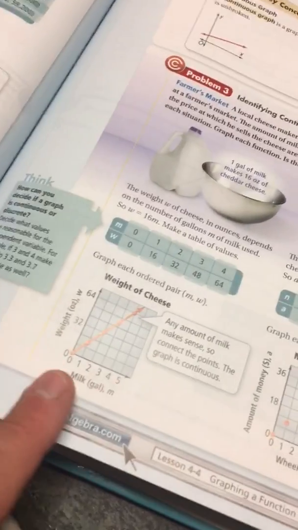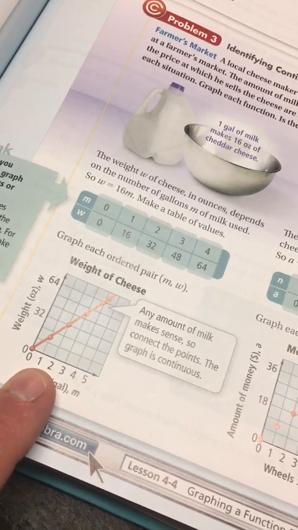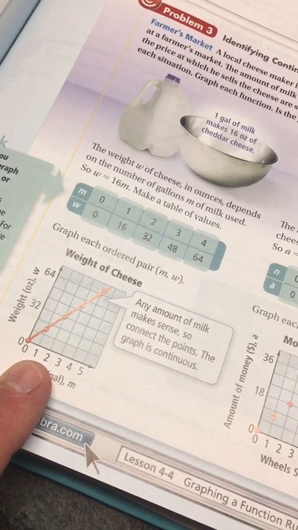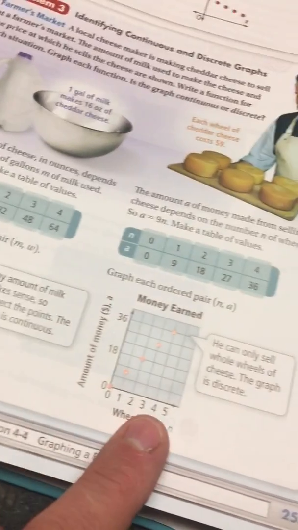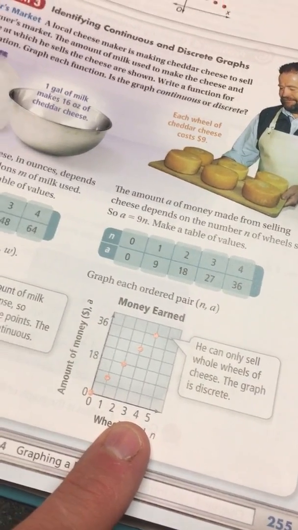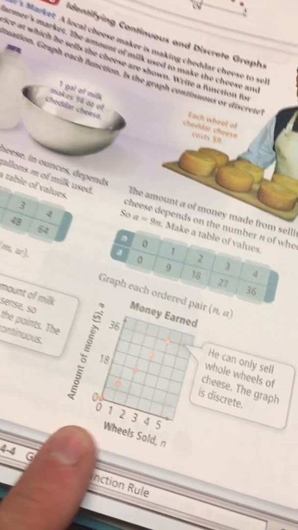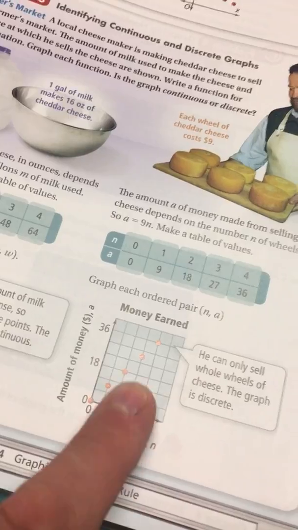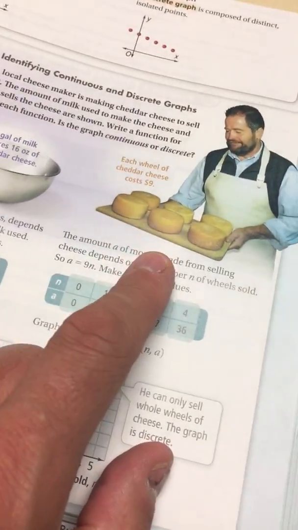So again, here is an example of the weight of the cheese. Any amount of milk makes sense, so connect the points. That's continuous. In a different problem, money earned, he can only sell whole wheels of cheese. He can't sell parts of cheese. So therefore, he either sells 0 or 1 or 2. He's not going to slice one up. So that would be considered an example of a discrete function.